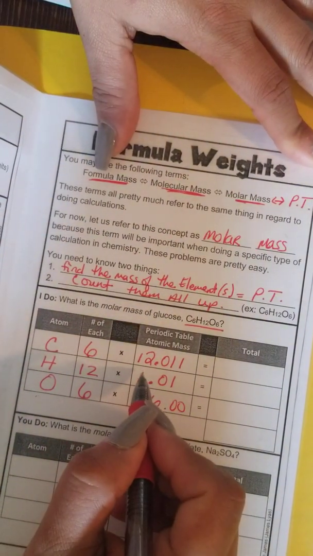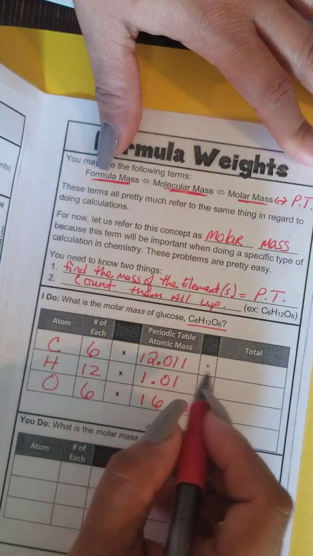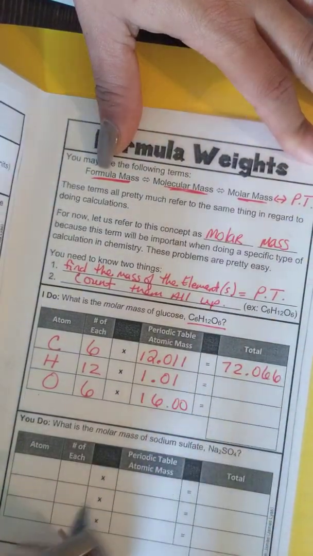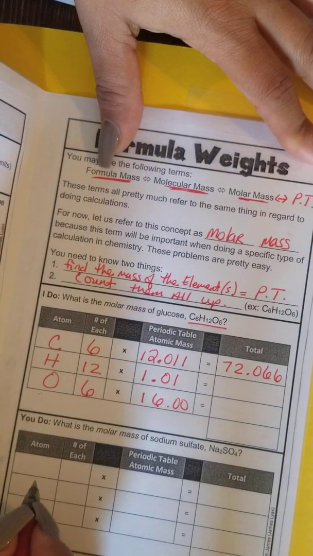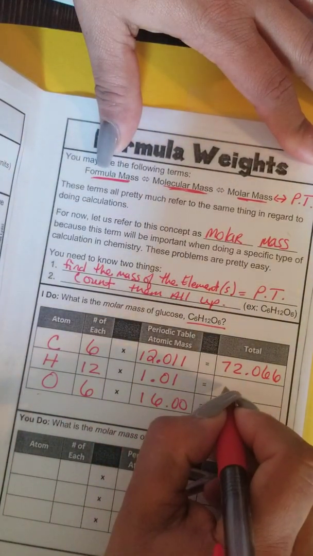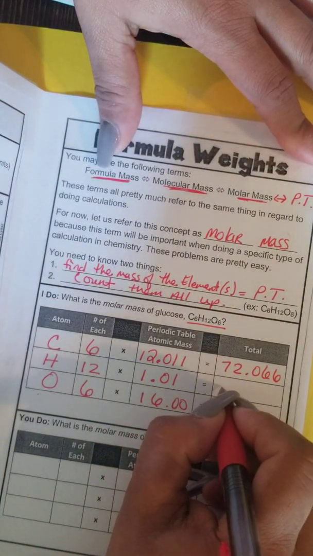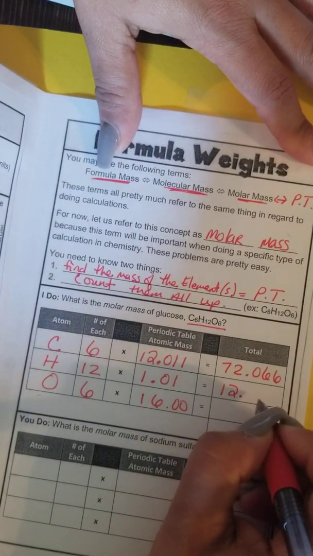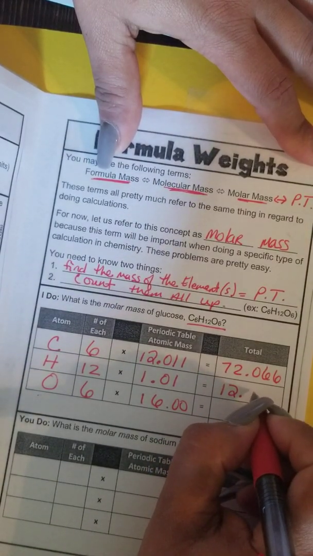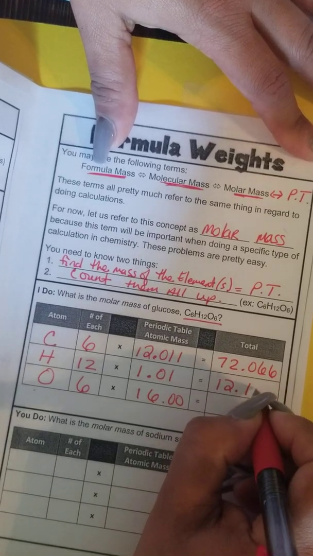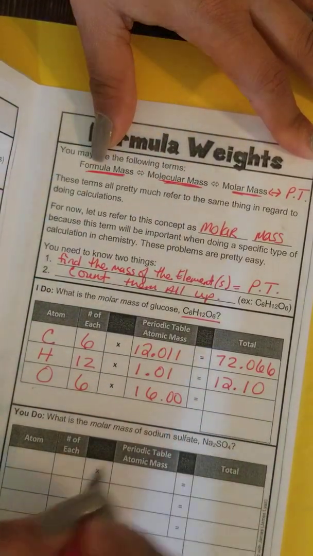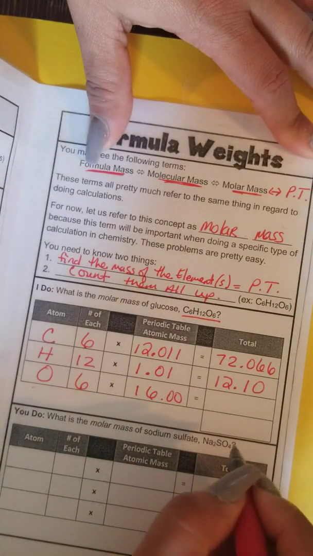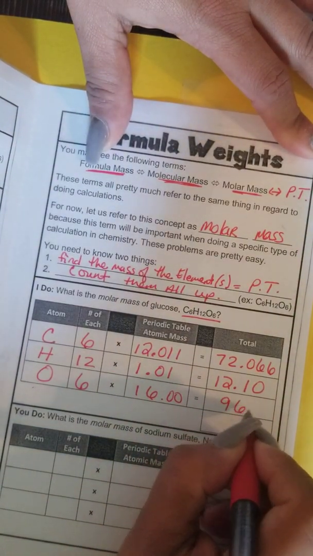Let's do our math. 6 times 12.011 comes out to like 72.066. The hydrogen comes out to like 12.10, something like that. And oxygen comes out to like 96.